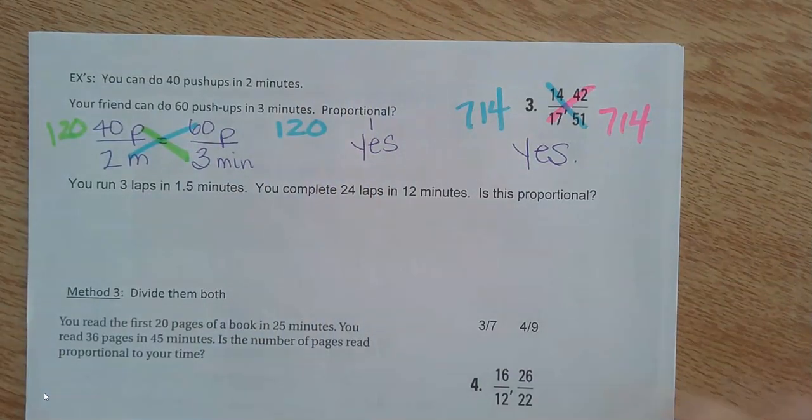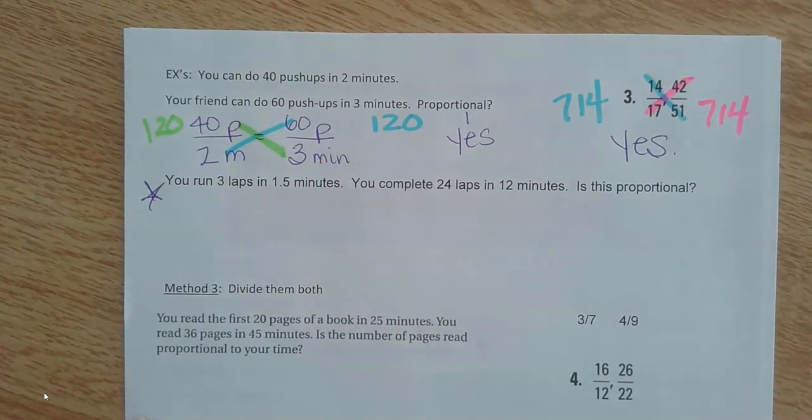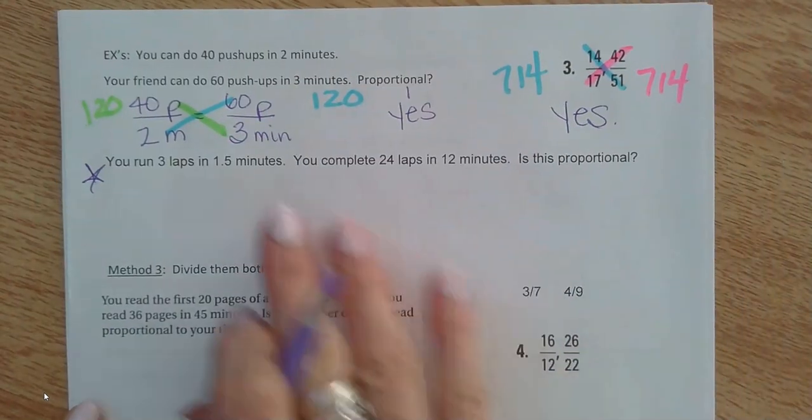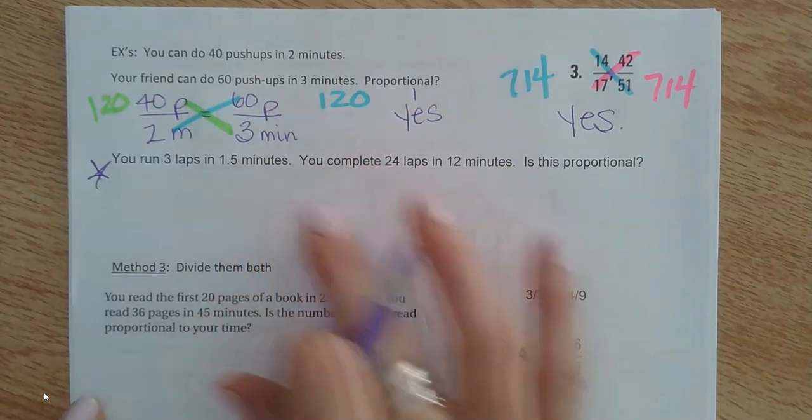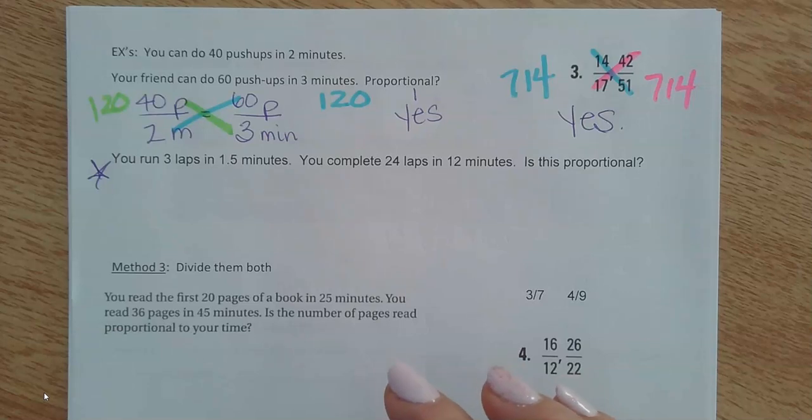Oh, we got one more. Pause, and you try this one. I want you to actually do this with labels. You set it up, make sure your labels are lined up, and then use cross products to check. Calculators are fine.